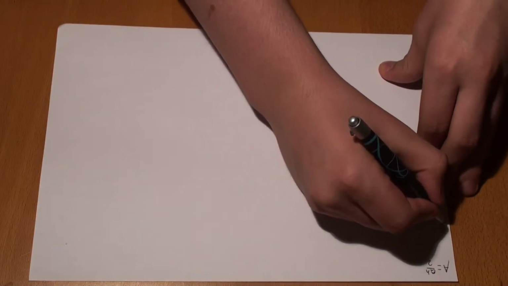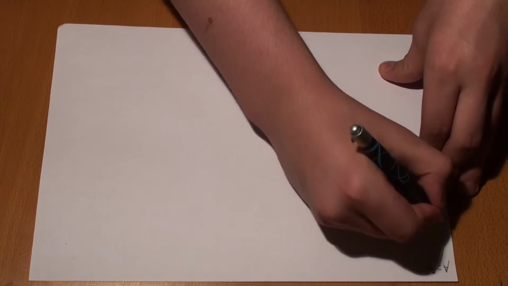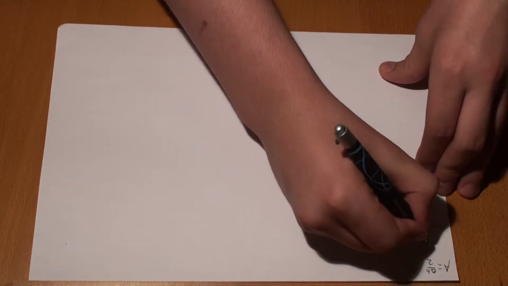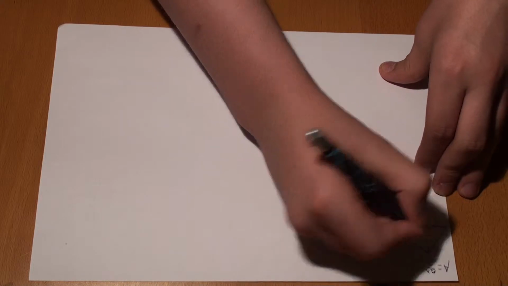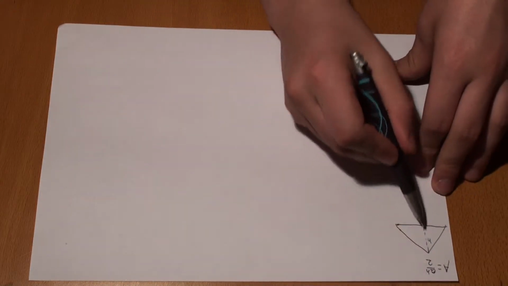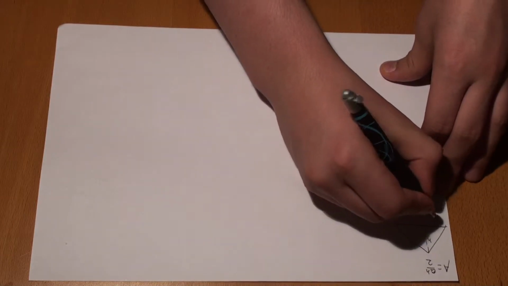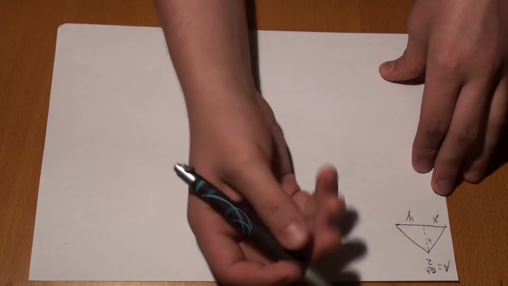And to prove it, let me draw a triangle here and the height. Okay, so the base is divided by the height into two pieces, and let's call them x and y.